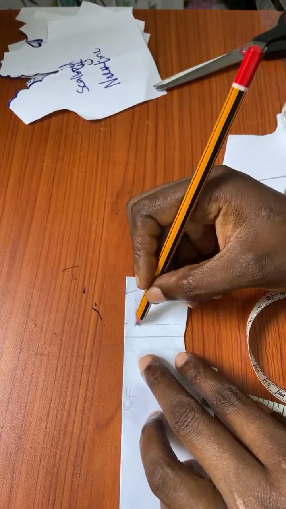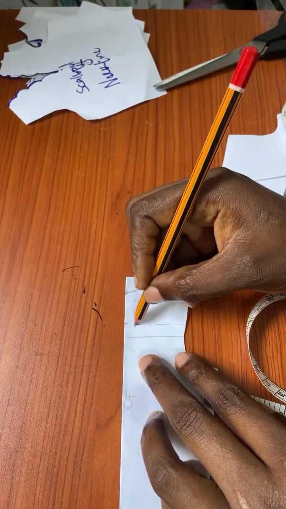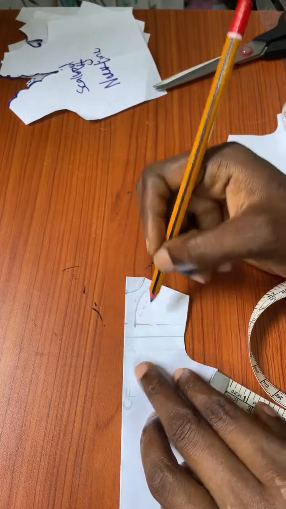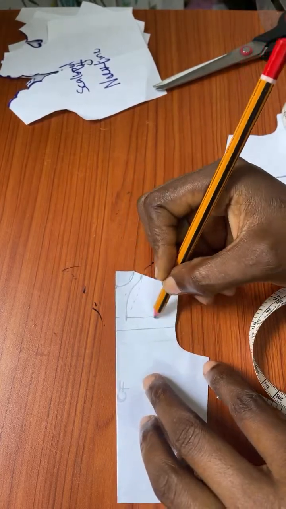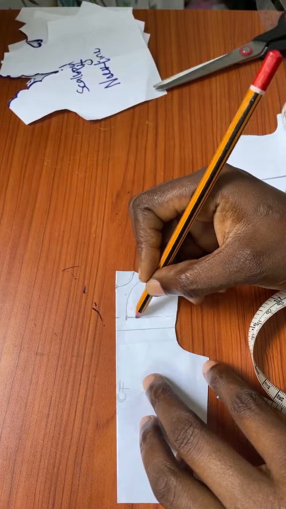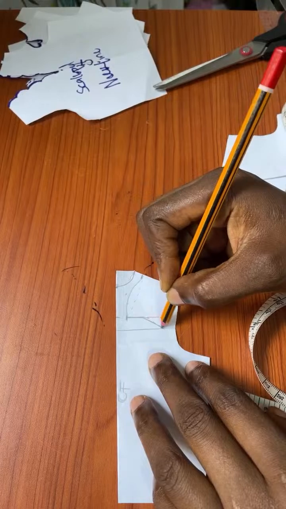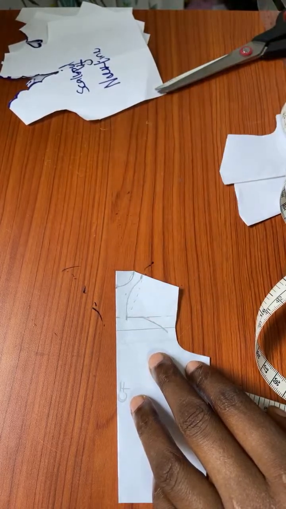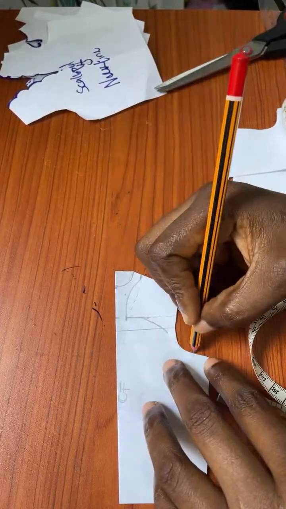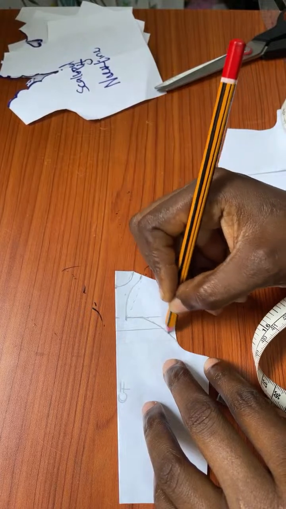And then you're going to connect this back towards this line. We are still drawing the Grecian neckline, nothing to worry about. Connect this back here.